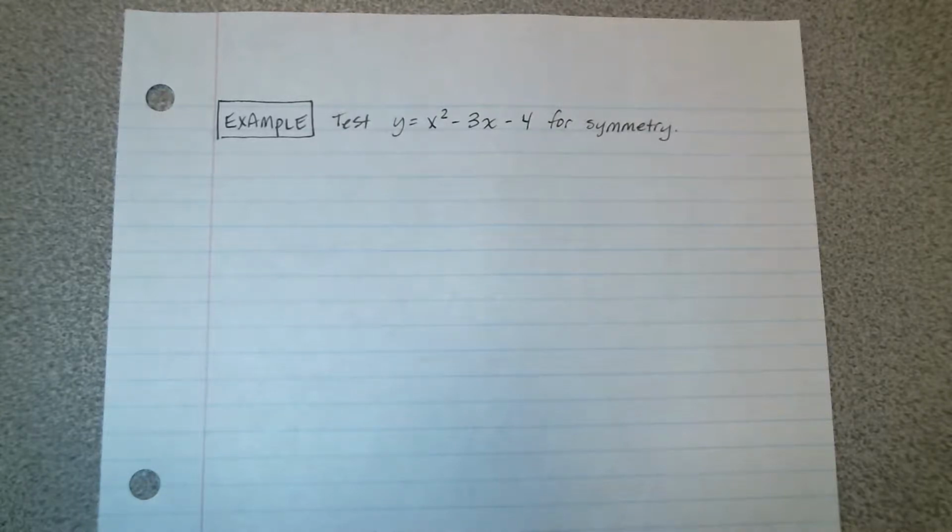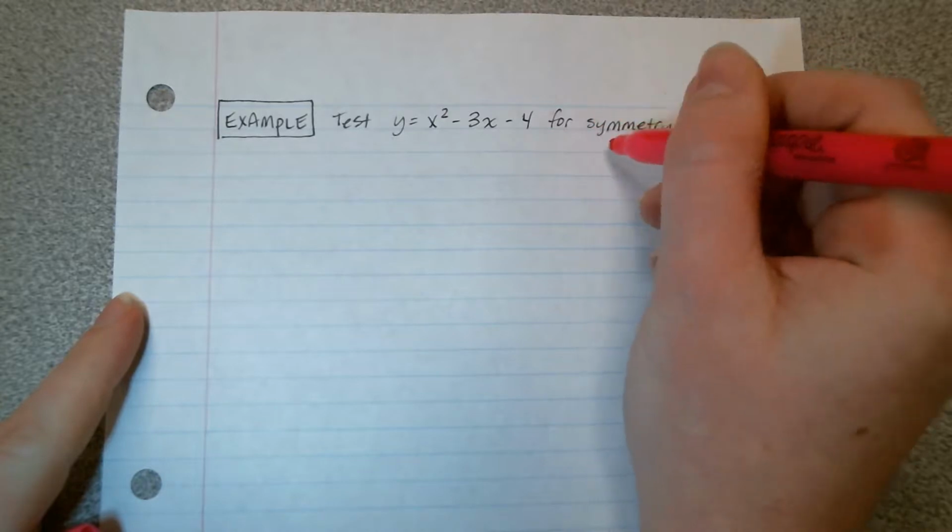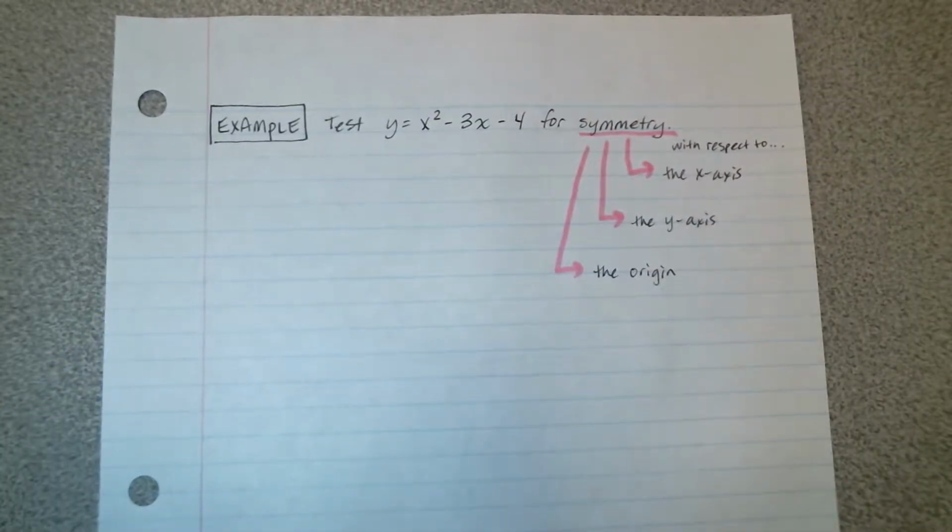In this example, we're going to test an equation for symmetry, and really we're testing the graph of this equation, but without graphing it. So recall from your text that there are 3 different types of symmetry that a graph can have. Your symmetry could be with respect to the x-axis, with respect to the y-axis, or with respect to the origin.